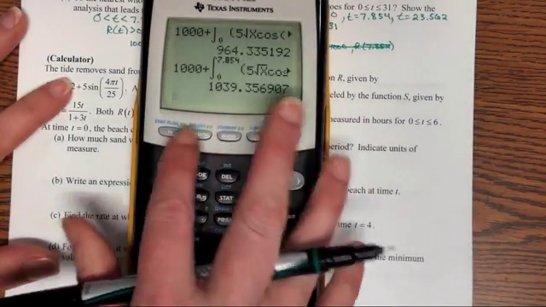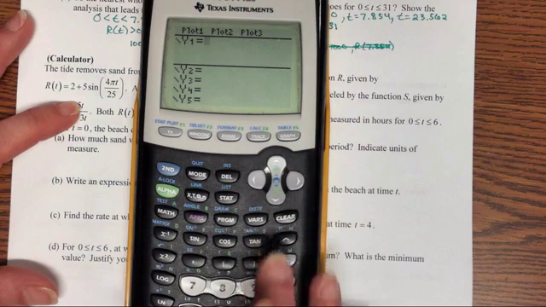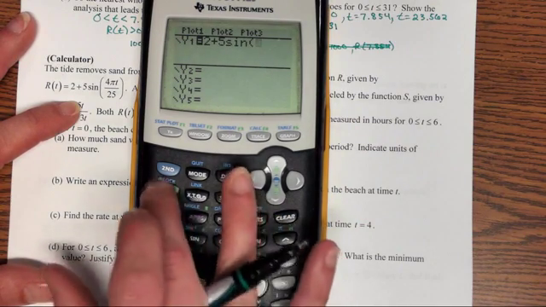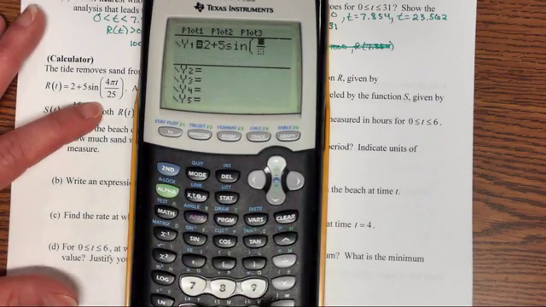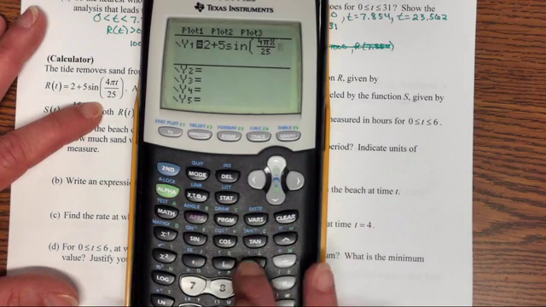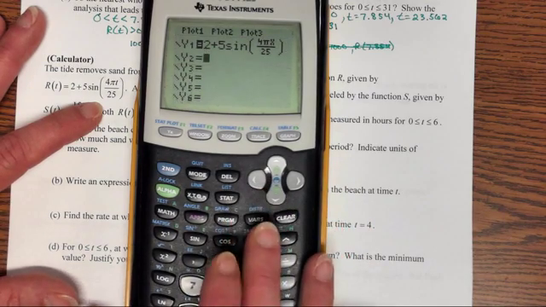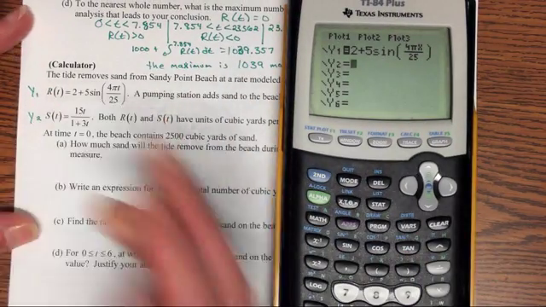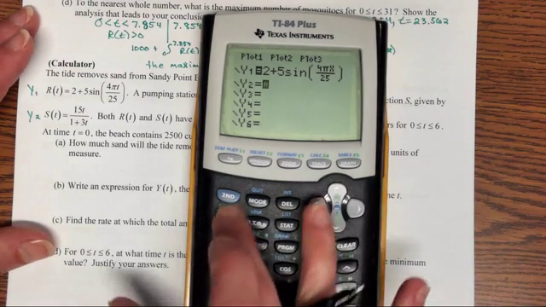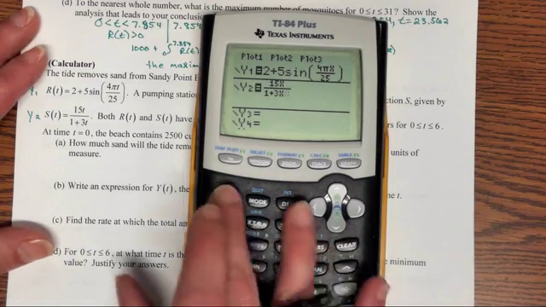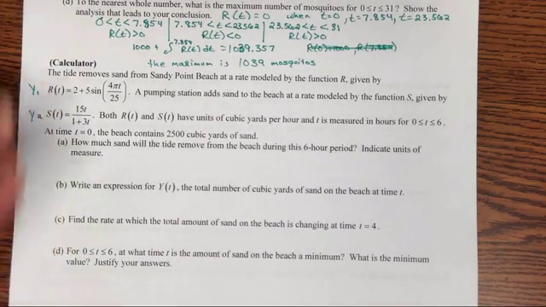So on that problem, I would go in and put in 2 plus 5 sine of 4 pi x over 25, and then put S of t. I'm going to make myself a note: I did this one in y1 and this one in y2. This one's going to be 15x over 1 plus 3x. Okay, so they're in my calculator, so I can keep using those.